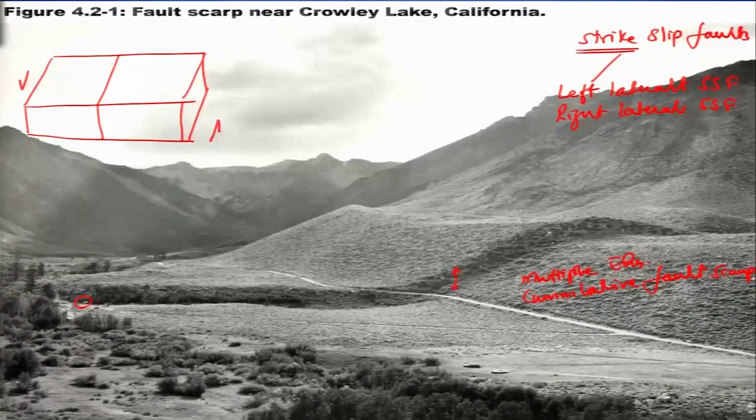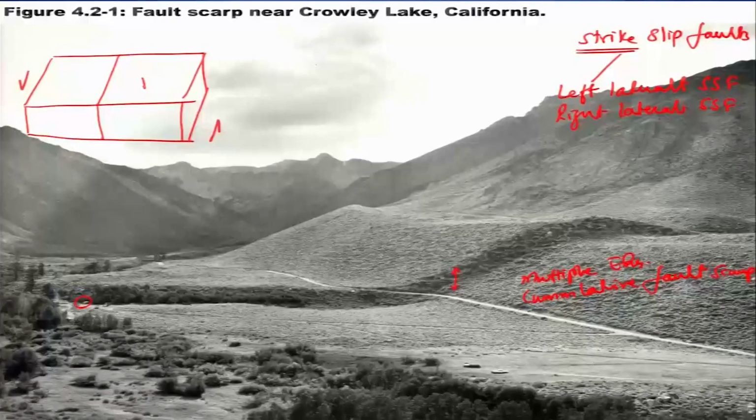Okay, if you are deforming like that, then one block is moving towards you. So I am having the right block which is coming towards me, but in this case what I have drawn is that this is my right block and this is my left block. Okay, so my left block is moving towards me.